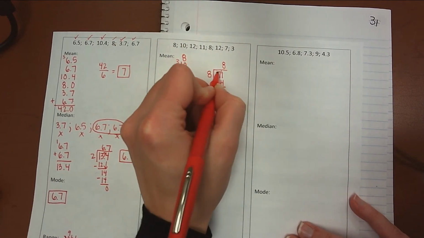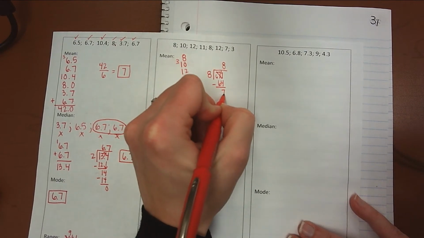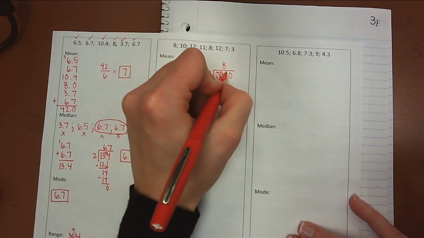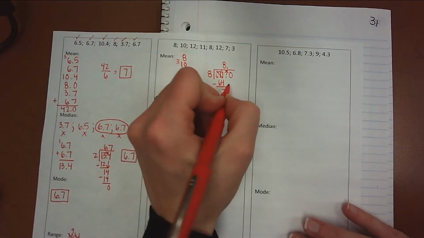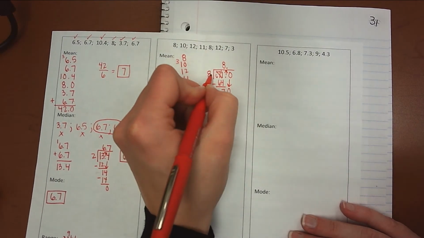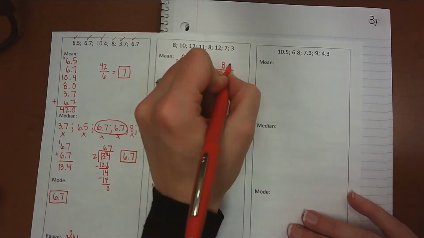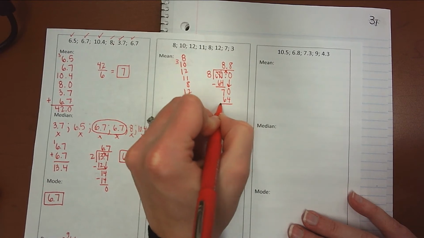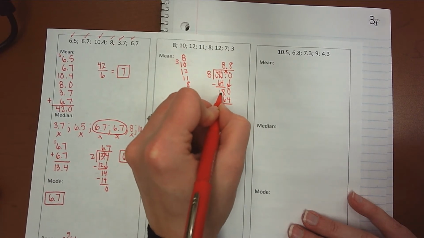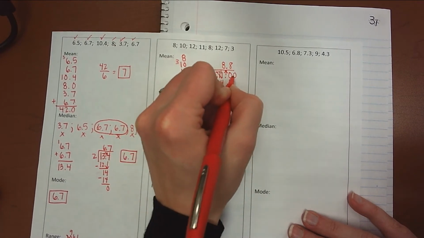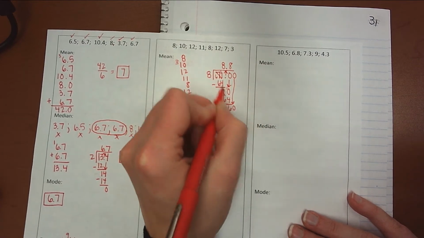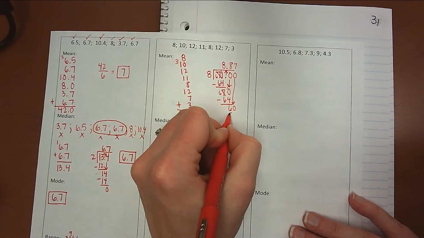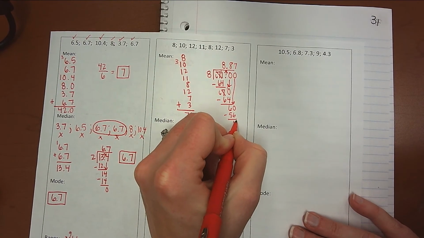When I subtract, I get 7, and there's nothing to bring down, but I know that I can add a decimal point and a 0. And if decimals in the house, we raise it to the roof. So now I can keep going. 8 goes into 70 8 times. When I do 8 times 8, I get 64. I subtract and get 6. Add a 0, bring it down. 8 goes into 60 7 times. 7 times 8 is 56. When I subtract, I get 4.